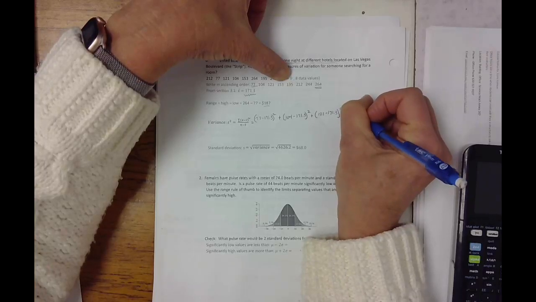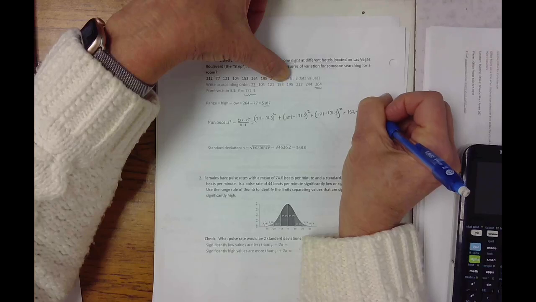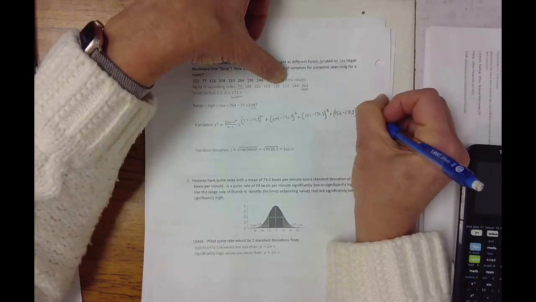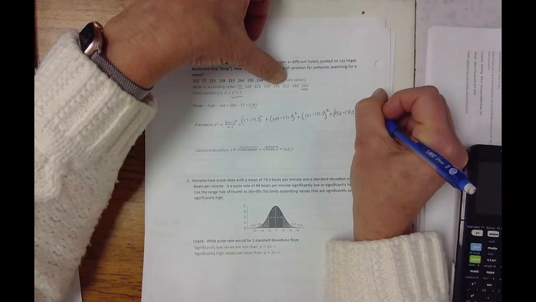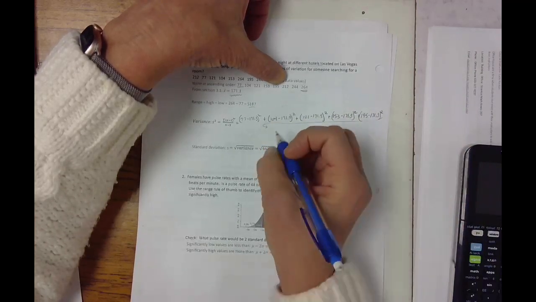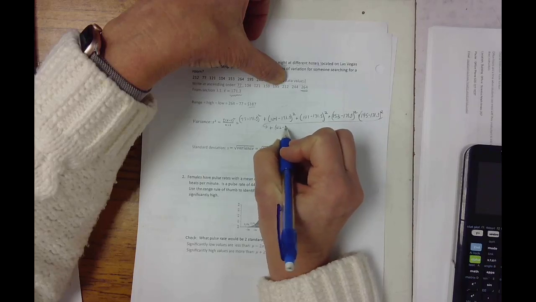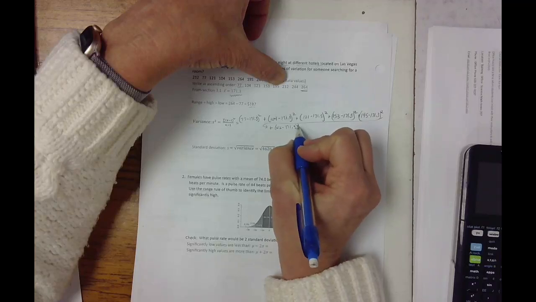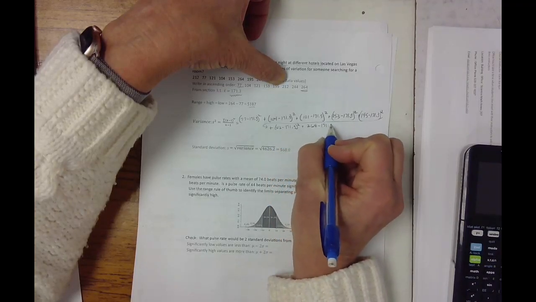Plus the 153 minus 171.3, expression squared, and then plus the 195 minus 171.3, expression squared. I'm going to continue it. Plus then the 212 minus the 171.3, expression squared, plus the 264 minus the 171.3, expression squared.